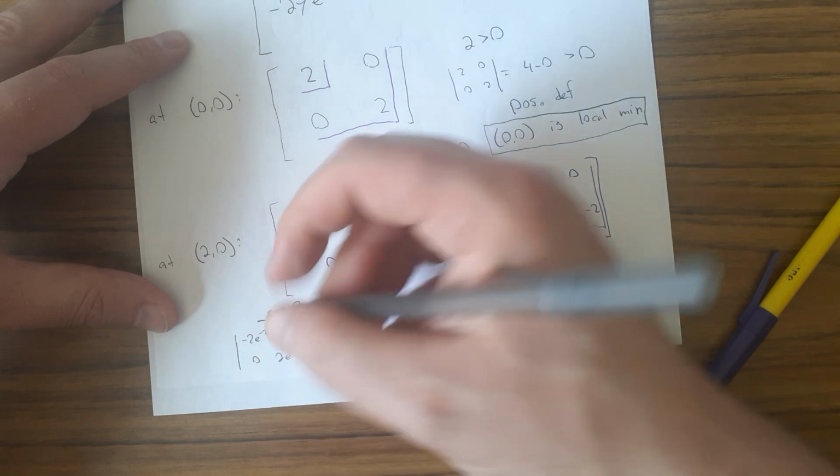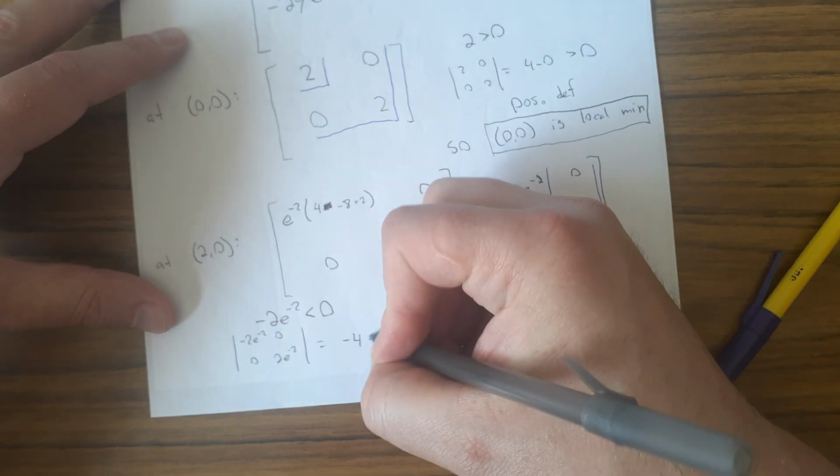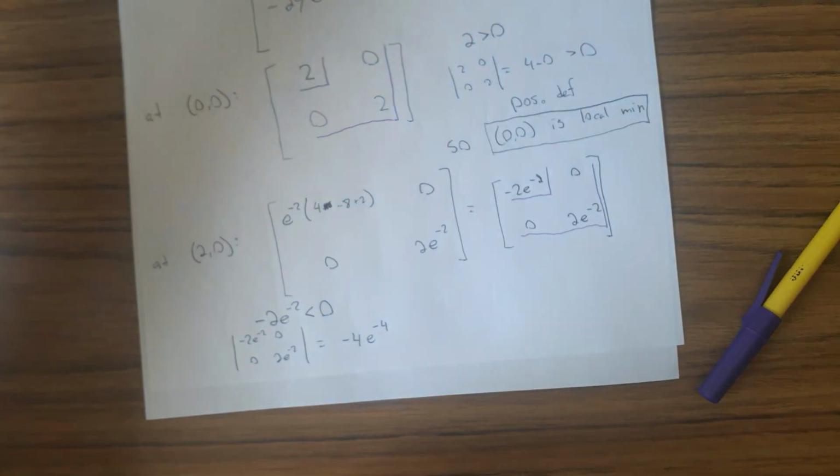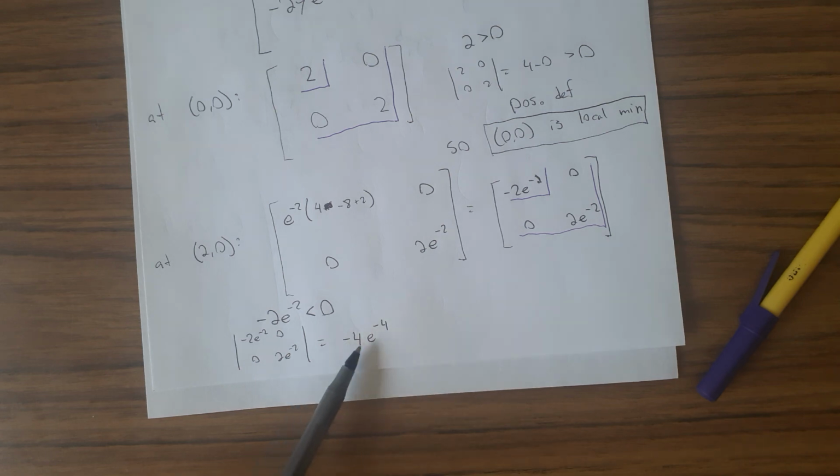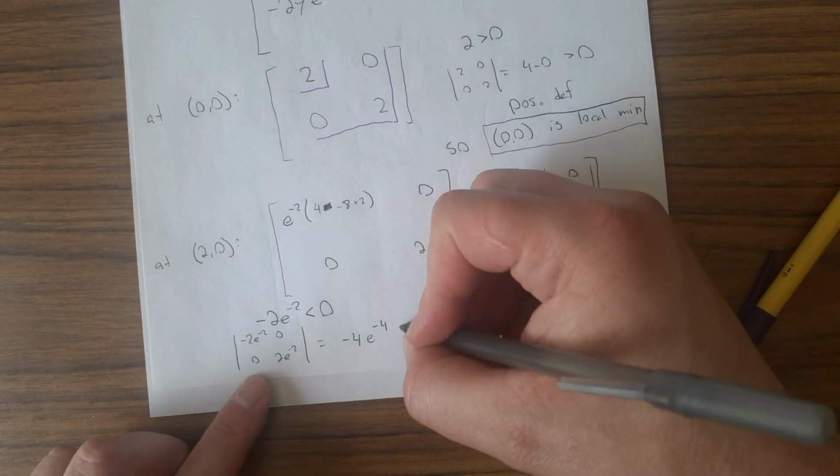And when I multiply these, I'm going to get negative 4e to the negative 4. Well, what is e to the negative 4? Again, that's 1 over e to the 4th. It doesn't matter too much, except it's a positive number. But I've got a negative 4 times that positive number, which is going to be negative.